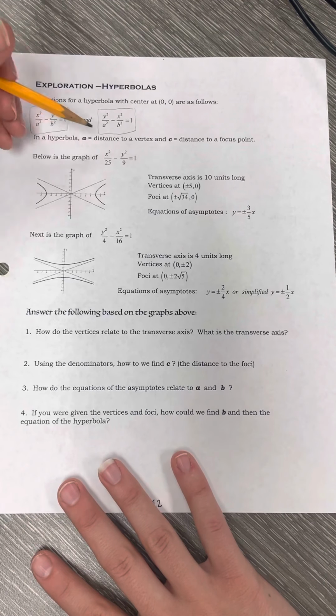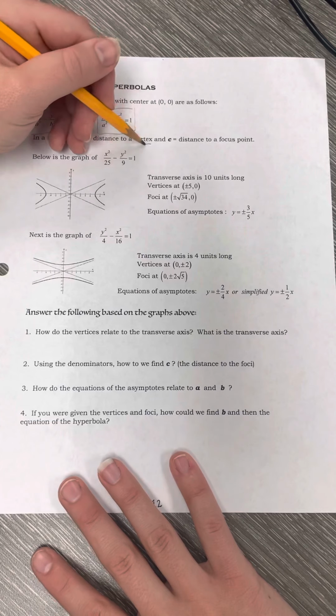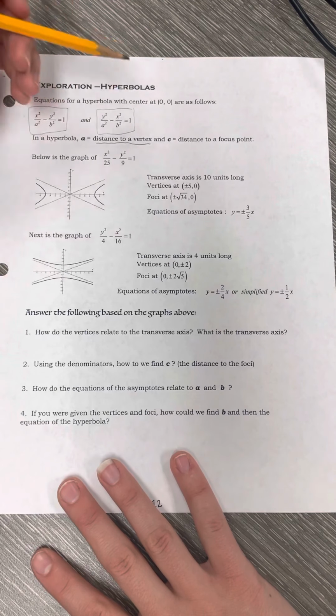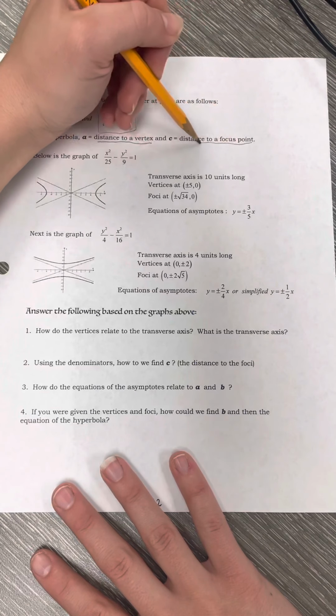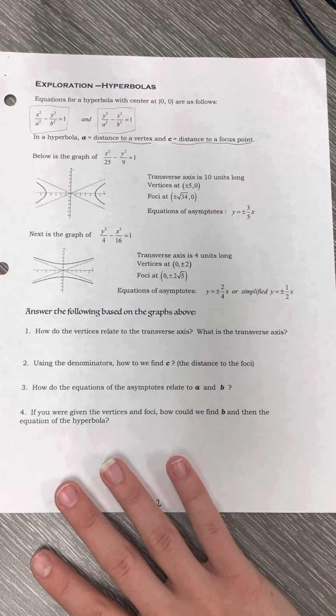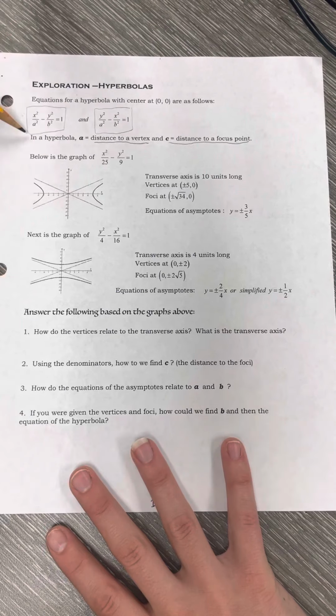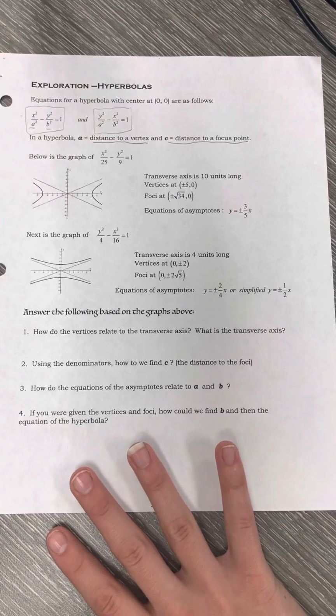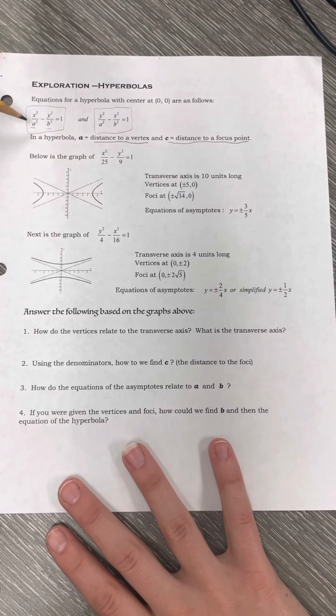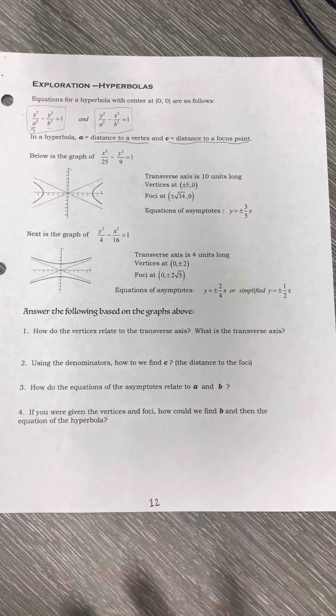So in a hyperbola, a equals the distance to the vertex, and c equals the distance to a focus point. As you can see for the two graphs, the a squared is always coming first, and b squared is always second. Even though x and y switch, a squared is always attached to whichever one's first. So the distance to the vertex is always going to be whatever's under the first numerator.